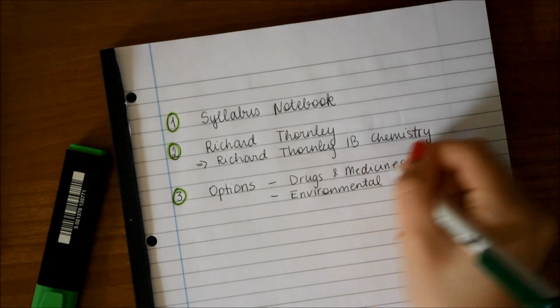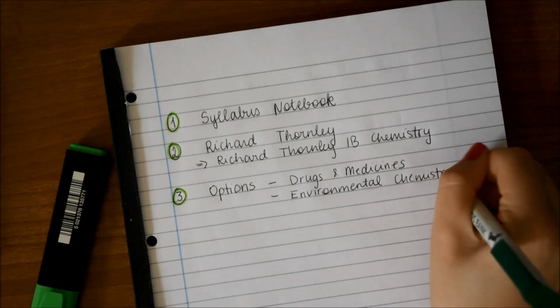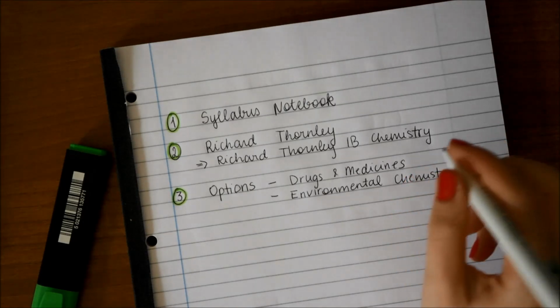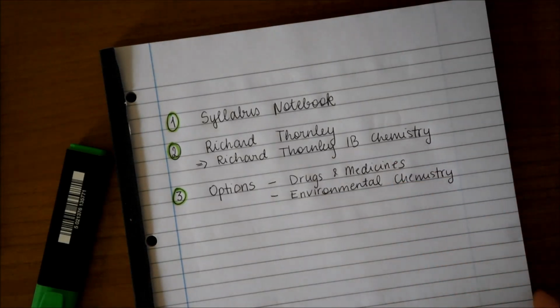For the second option I chose environmental chemistry, and I think if you, for example, study geography, then you can get some really good case studies from there. And yeah, it's also really life related and I found it interesting.